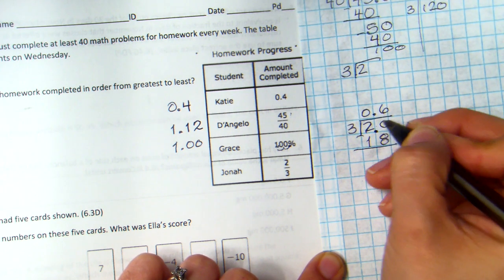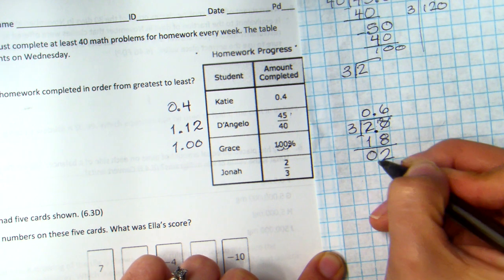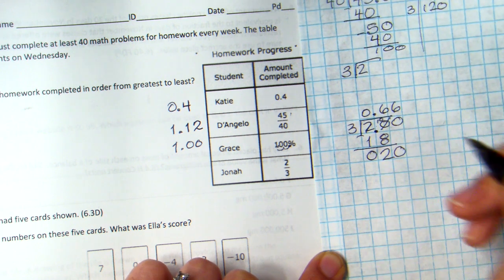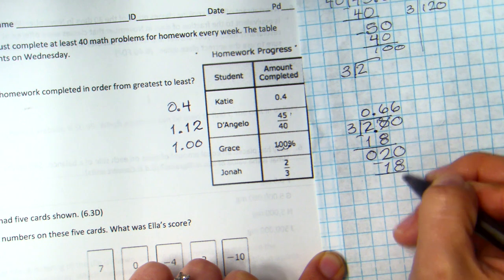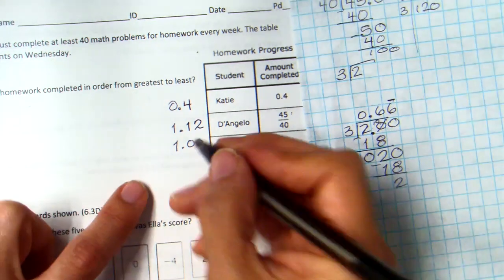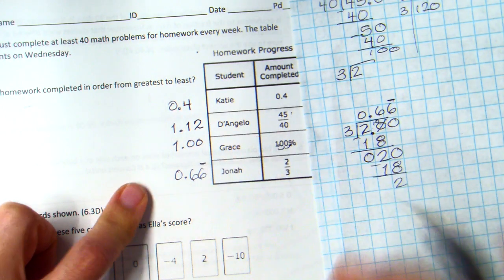Subtract, be careful when you subtract. 10 minus 8 is 2 and 0. Bring down the 0. You notice it's going to be a repeating decimal because again it's going to be 18 and then you're going to subtract, it's going to be 2 again. It's repeating decimal 6. So 0.6 with the bar notation.